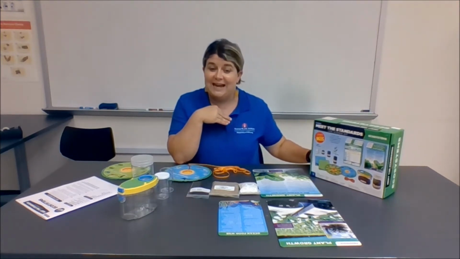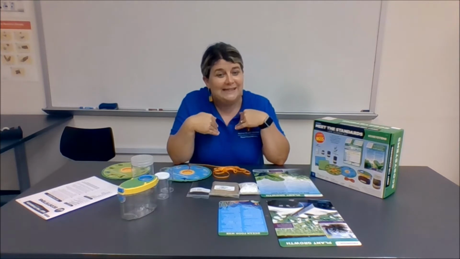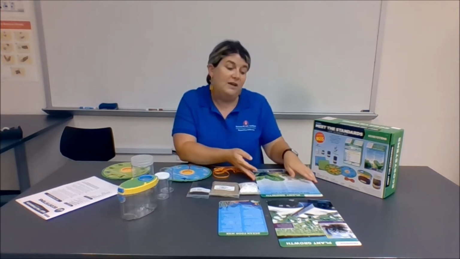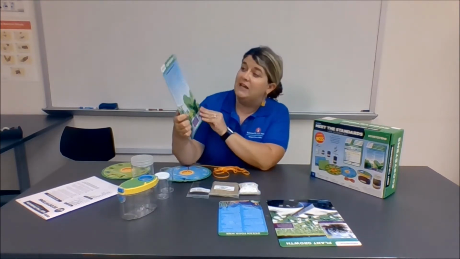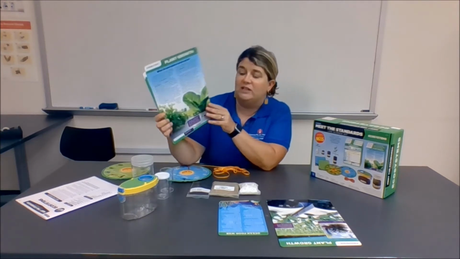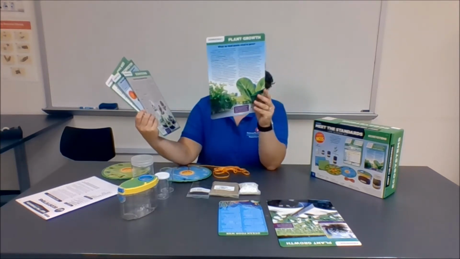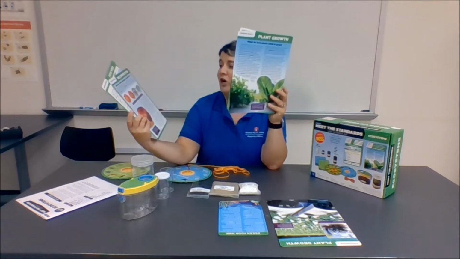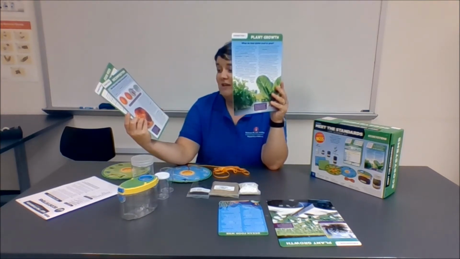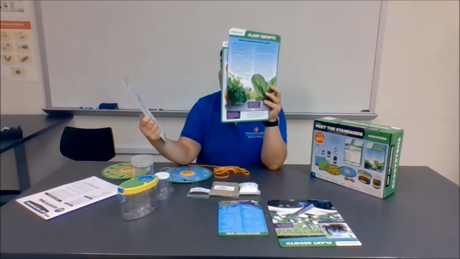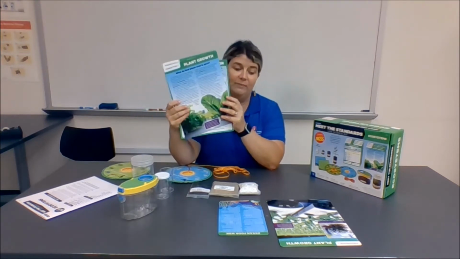This kit has pretty much everything you're going to need to do different activities. It gives you these cards that have different connections, like what do plants need to grow, how does an ecosystem work, how does matter change in an ecosystem with decomposition, and how do food webs work.